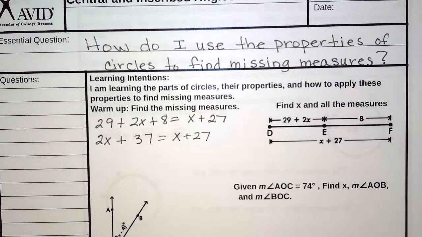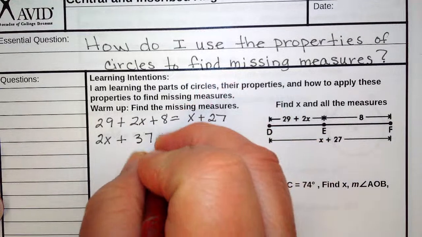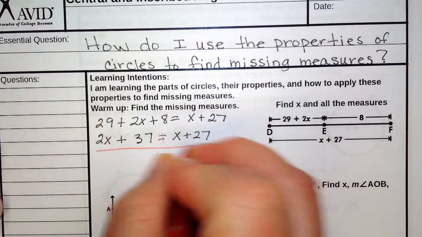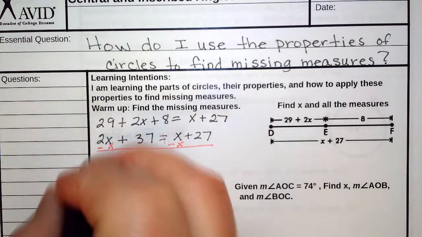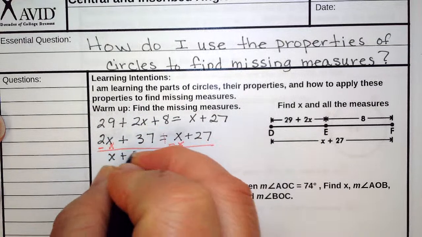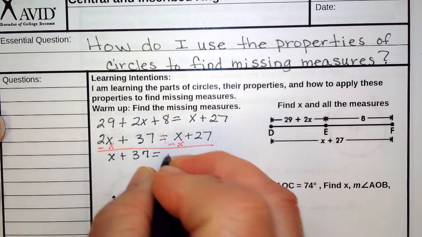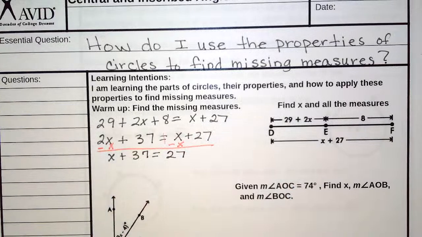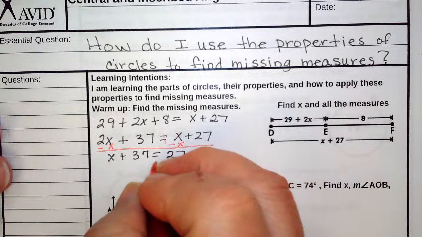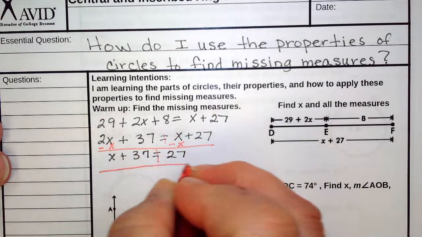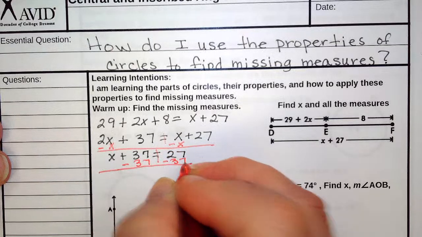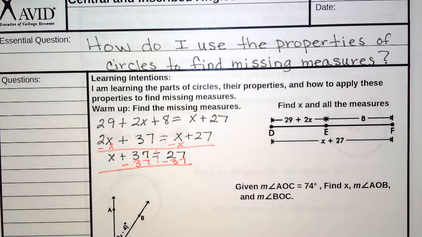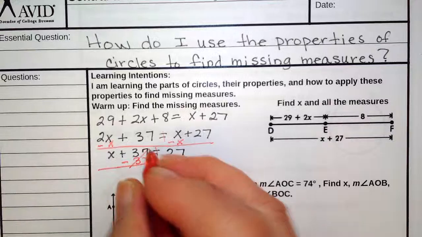Okay, now I'm going to subtract x from both sides. x plus 37 will equal 27. Subtract 37 from both sides. x is equal to negative 10.